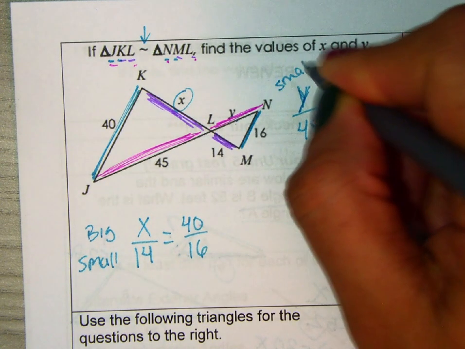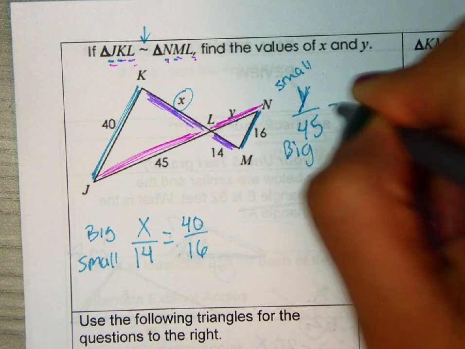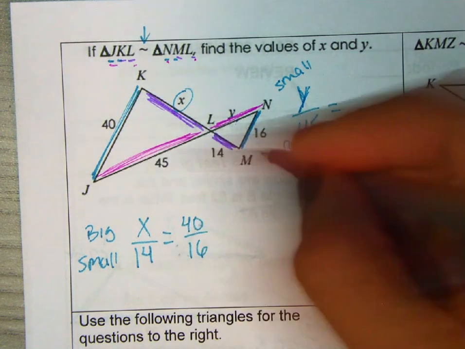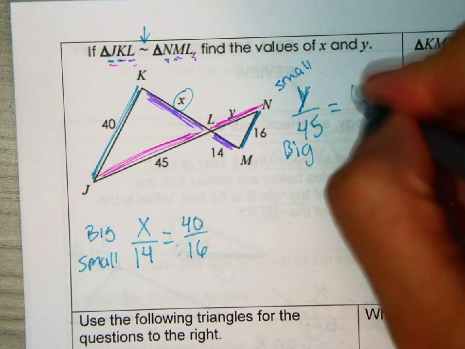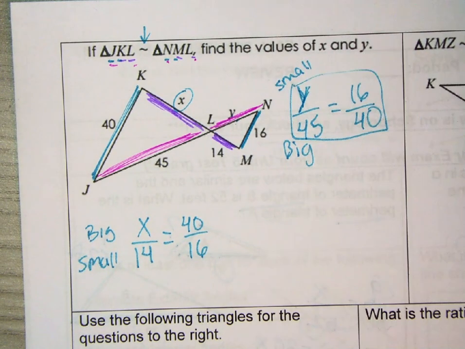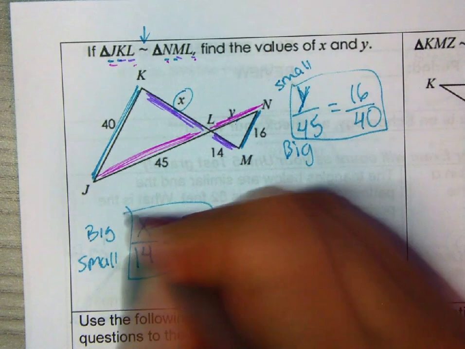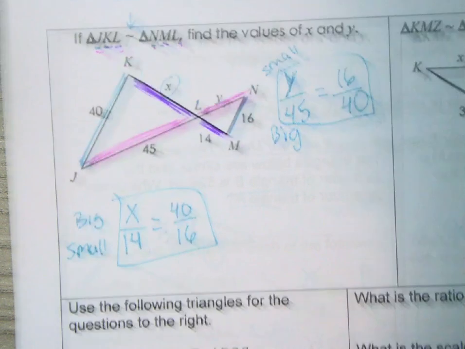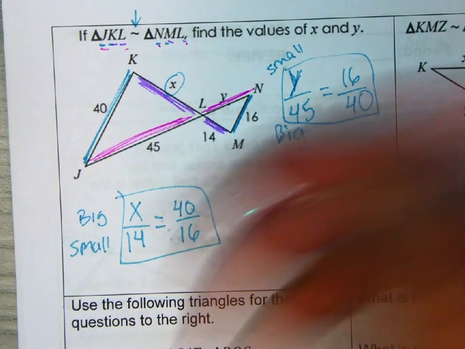So small to big. And then on the other part, I'm going to write 16 and 40, going from small to big. So 16 to 40. So this proportion will help me with the y. This proportion will help me with the x. Pause the video and try it on your own, and then press play when you're ready.